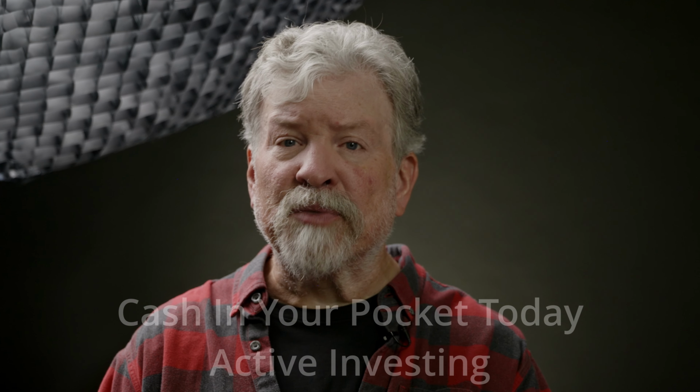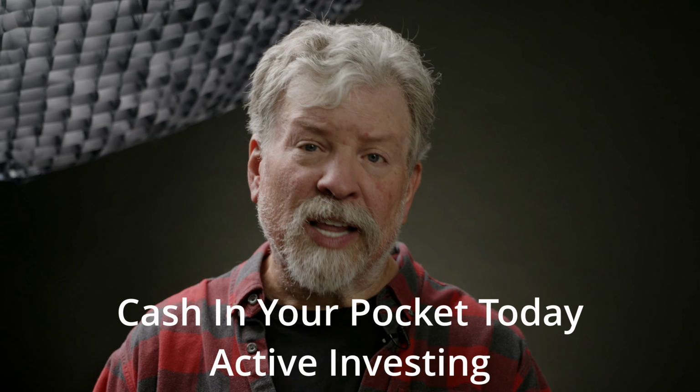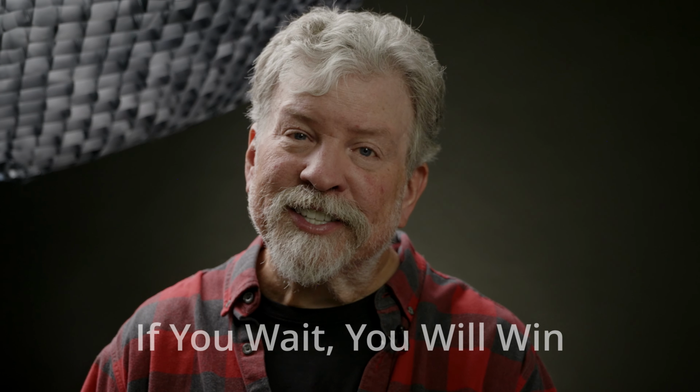By carefully analyzing these metrics, you can make informed decisions and choose properties that align with your financial goals. Remember, the key is to balance potential returns with the risks involved and to ensure that the property fits within your overall investment strategy. You also need to decide if you're looking for short-term or long-term investments. Do you want short-term flips, cash in your pocket today, more work, less passive, or long-term hold? If you wait, you will win.